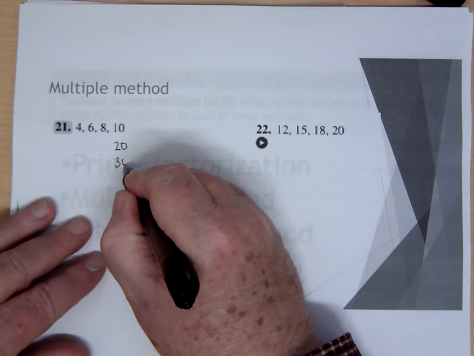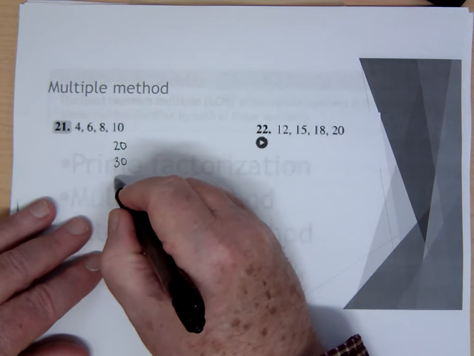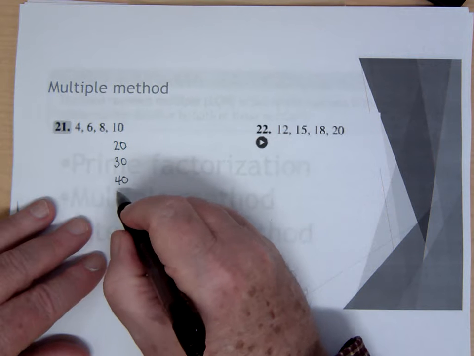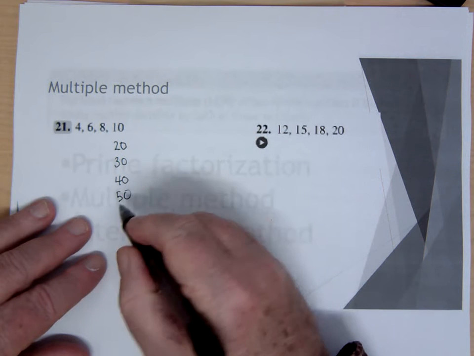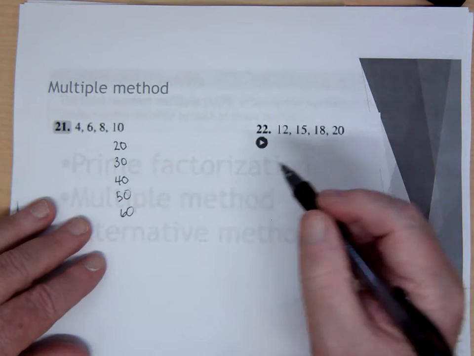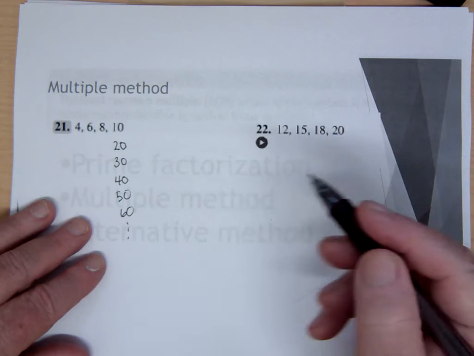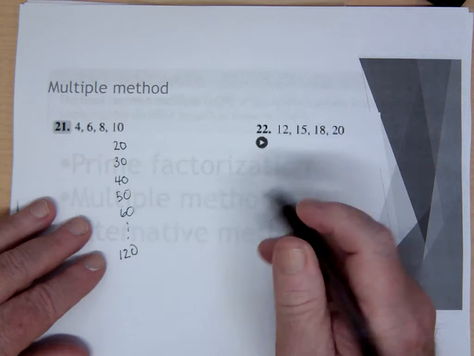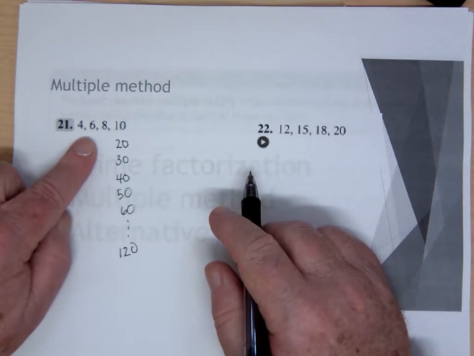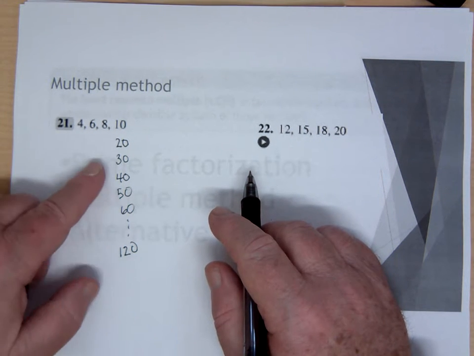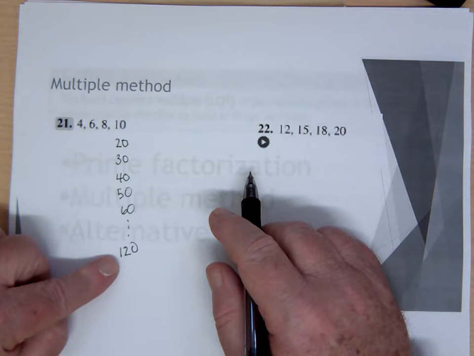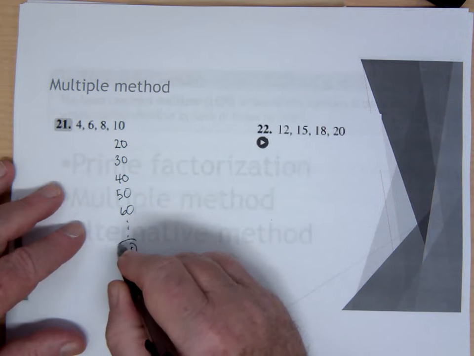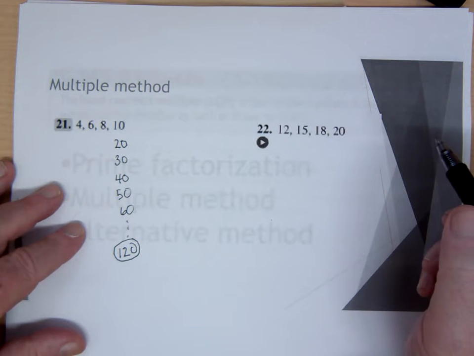Do all of those numbers go into 30? No. 40? No. 50? No. 60? No. And you keep trying, and finally you get to the number 120. And 4 goes into 120, 6 goes into 120, 8 goes into 120 15 times, and 10 goes in 12 times. So the least common multiple is 120 for that one.